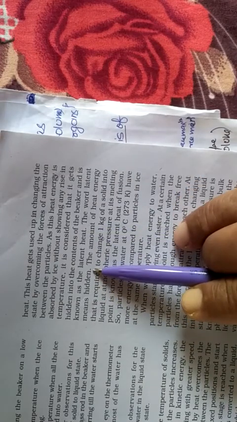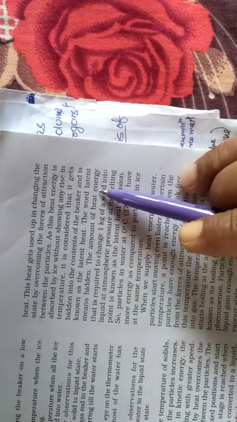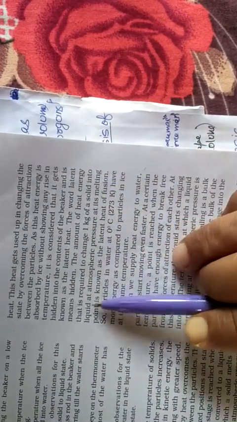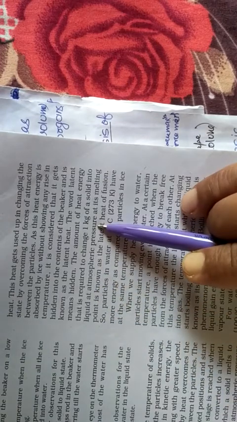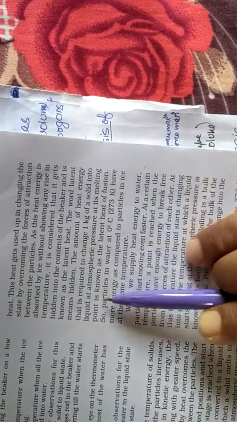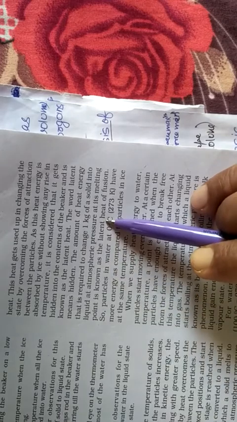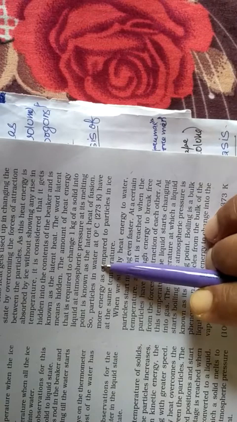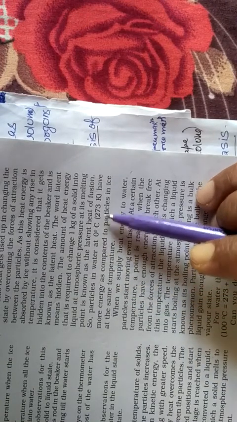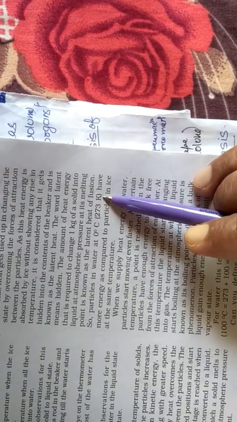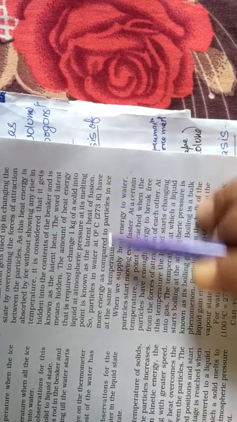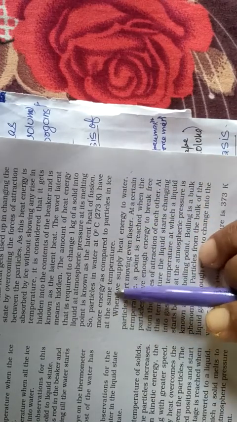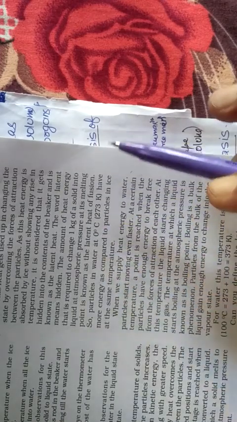Latent means hidden, छुपा हुआ. The amount of heat energy that is required to change 1 kg of a solid into liquid at atmospheric pressure at its melting point is known as latent heat of fusion. Correct? So, particles of water at 0 degree centigrade or 273 Kelvin have more energy as compared to particles in ice at the same temperature. The reason is stated here.